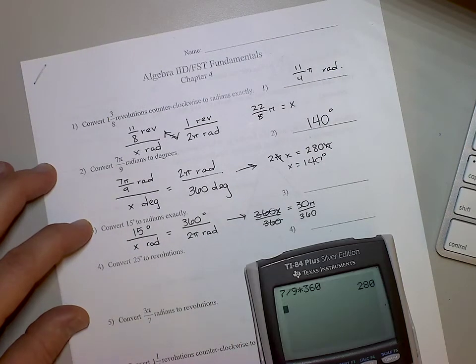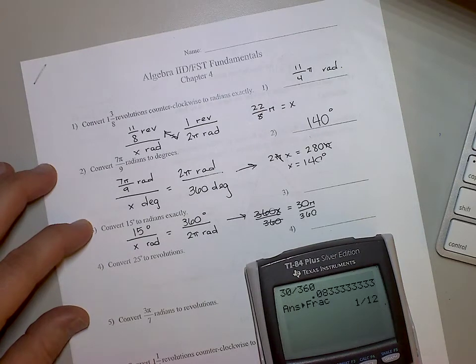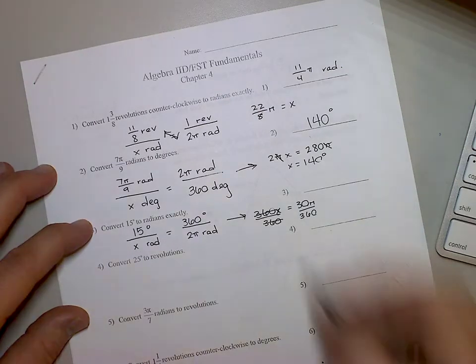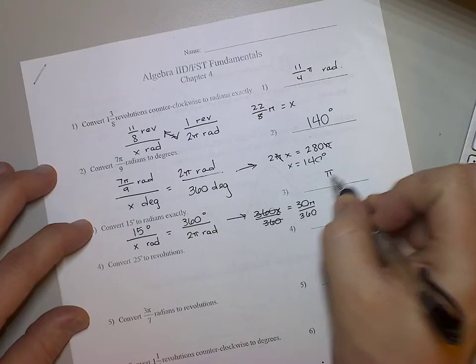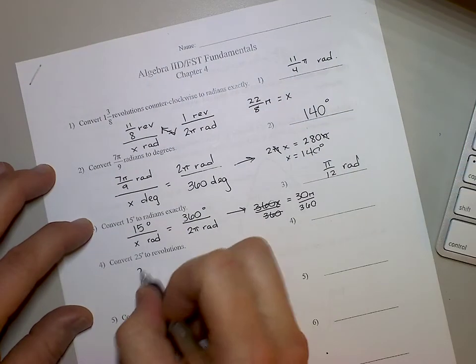How do you find that again? 30 divided by 360, use the math fraction function, and it gives you a fraction of 1/12. 1/12 pi is pi over 12 radians. Number 4, 25 degrees to revolutions.